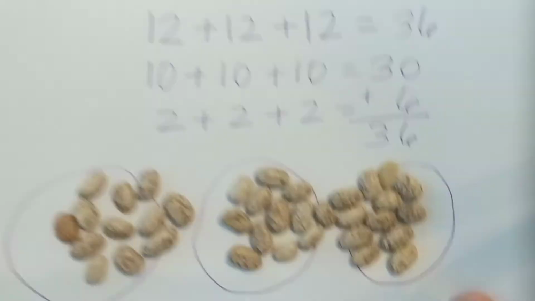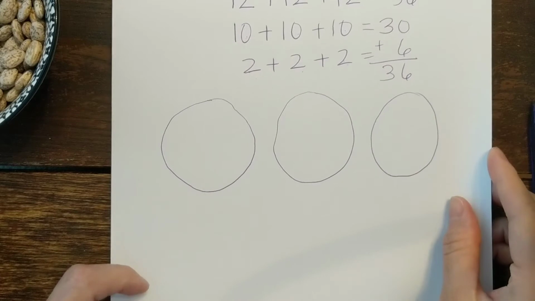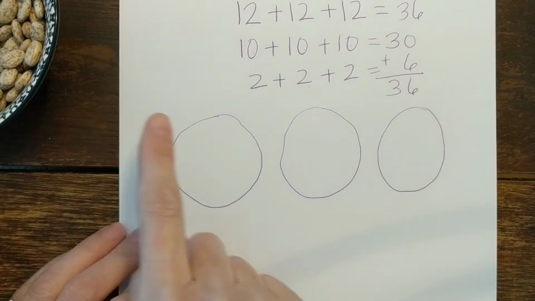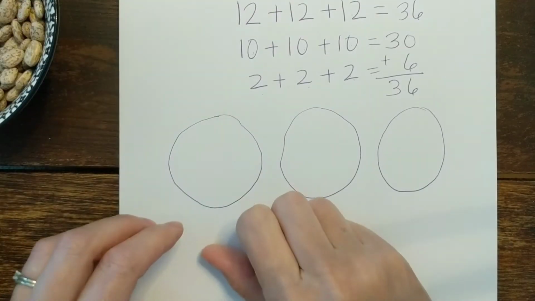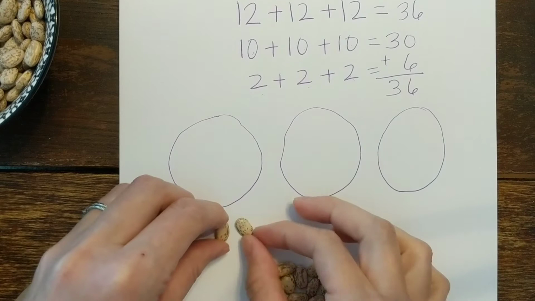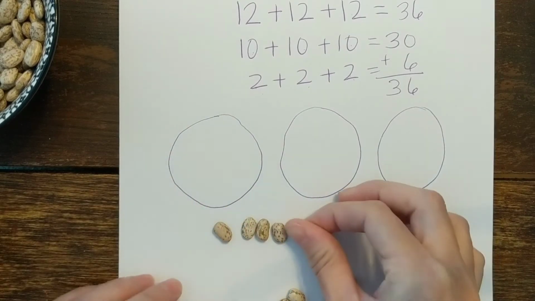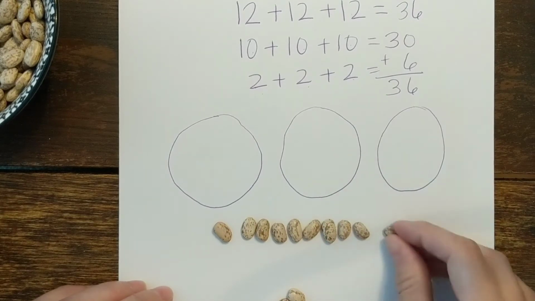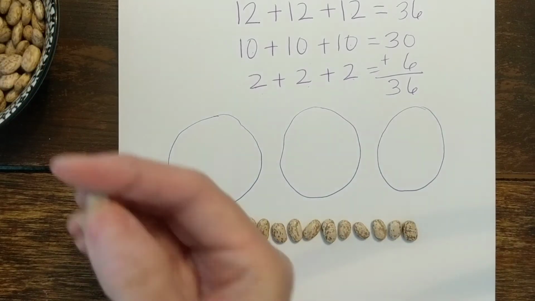I'm going to clear my board. We also have, so using a known factor, making equal groups, and then we have that strategy of making an array. 1, 2, 3, 4, 5, 6, 7, 8, 9, 10, 11, 12. And you would continue and you would make 3 rows.